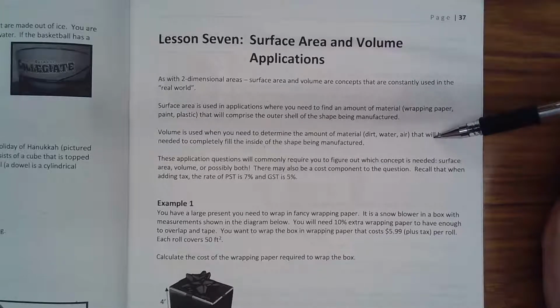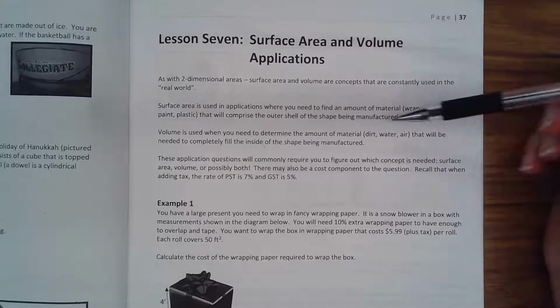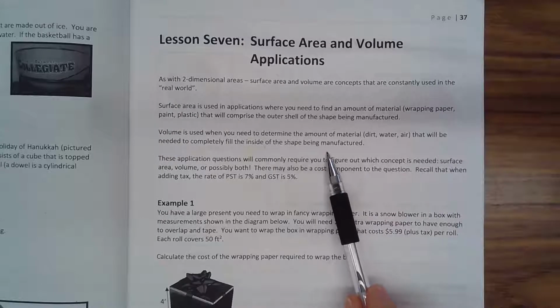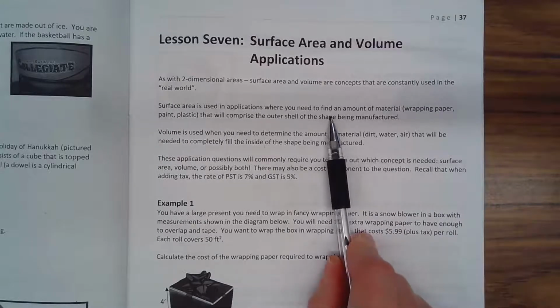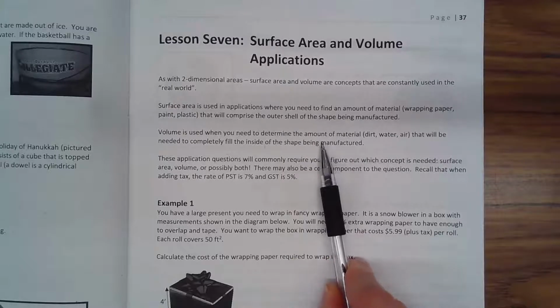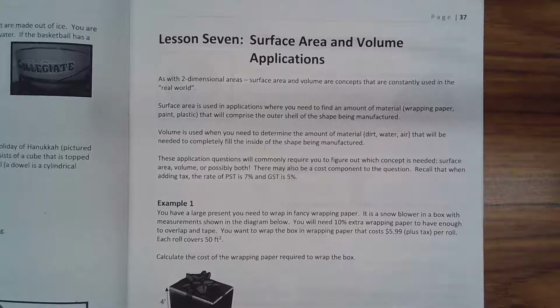Volume is when you need to determine the amount of material that will completely fill the inside of the shape. So surface area is the material made to build something, and volume is the amount of stuff that you put inside. These application questions will commonly require you to figure out which concept is needed: surface area, volume, or possibly both. There may also be a cost component to the question.